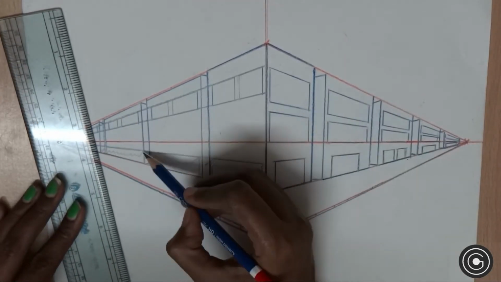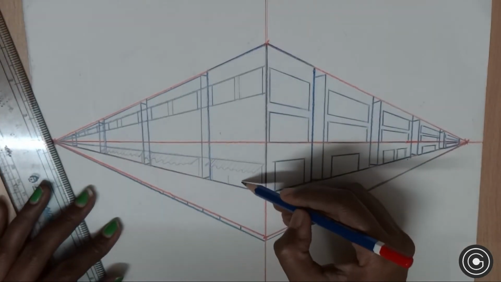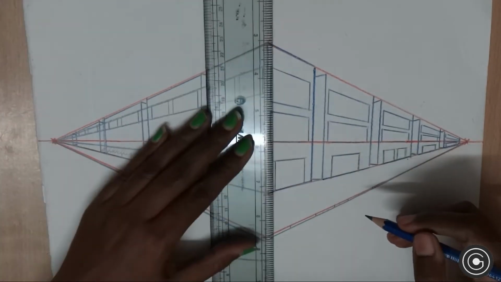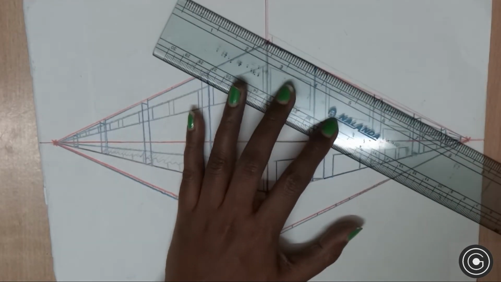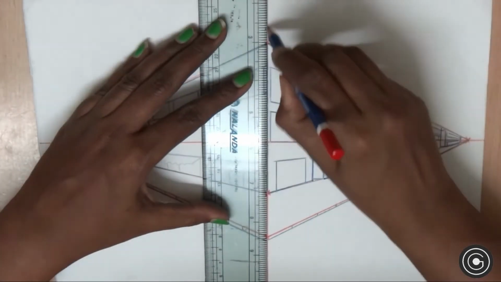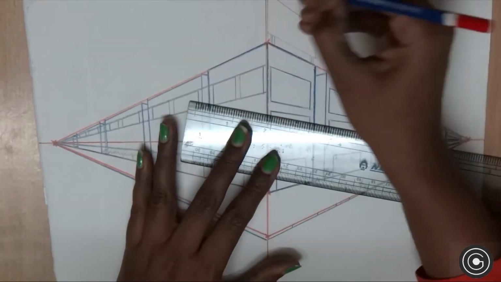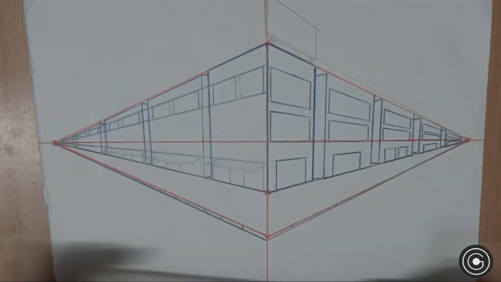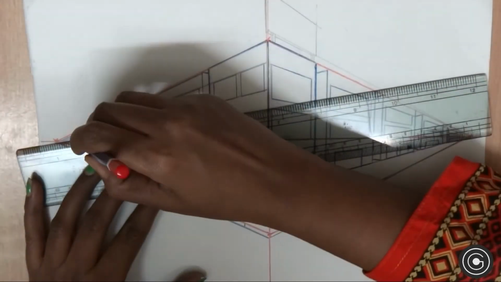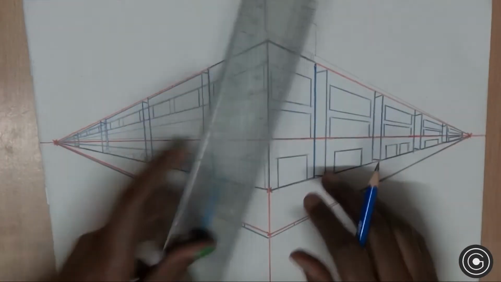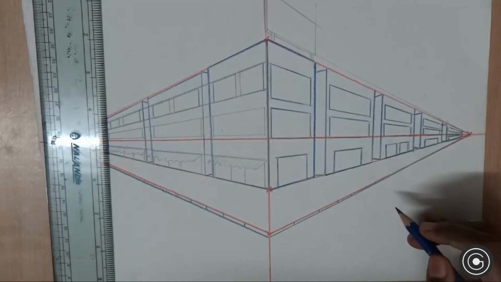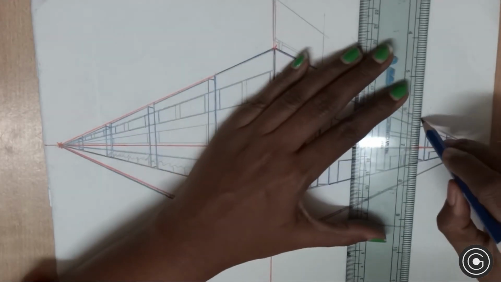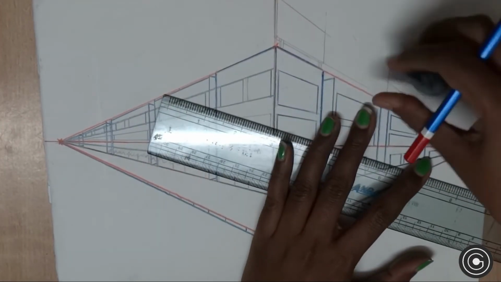So you can add in shops, signboards, trees, lamp poles, etc. to the picture and modify it. So whatever you draw should have dimension, like the signboard that I'm drawing will be a cuboid. So you have to draw a thin cuboid here. I hope you have understood the concept of 2-point perspective, and we'll learn 3-point perspective now.